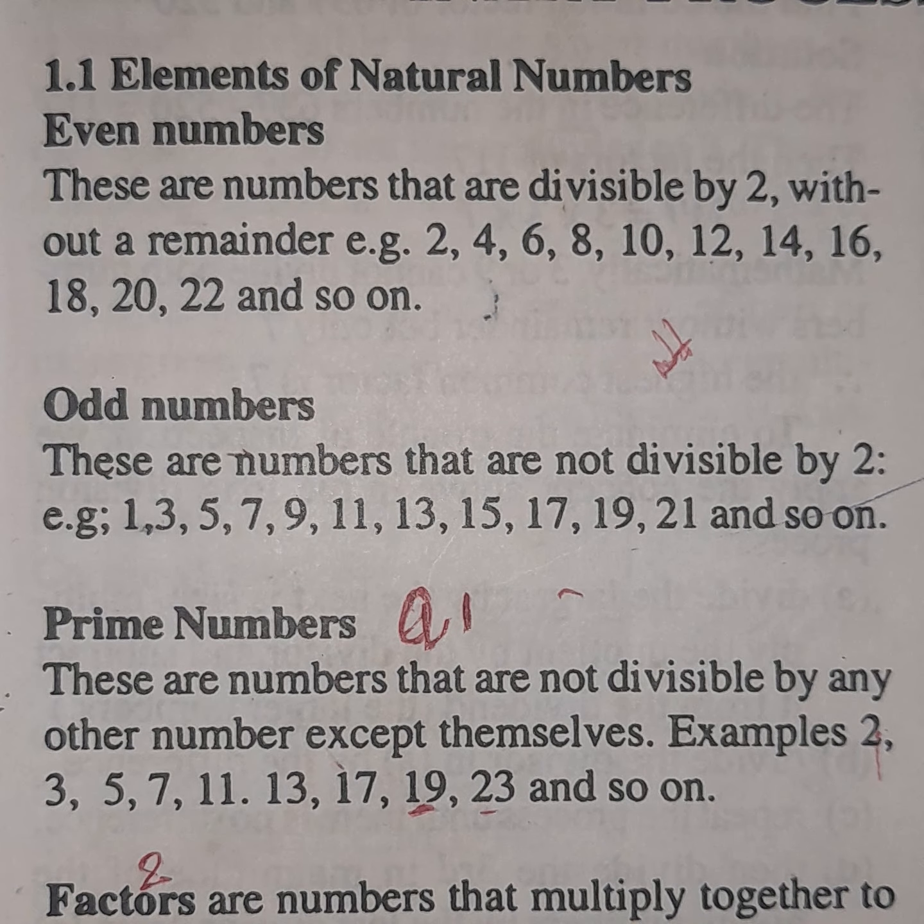Ordinary process of arithmetic. Element of natural number.